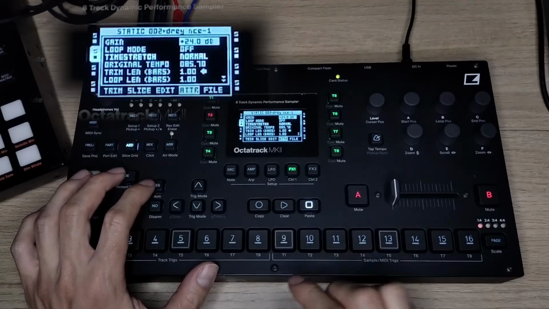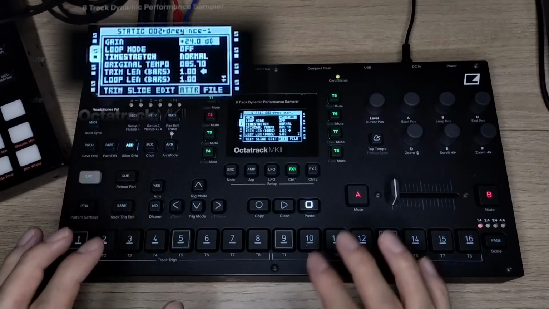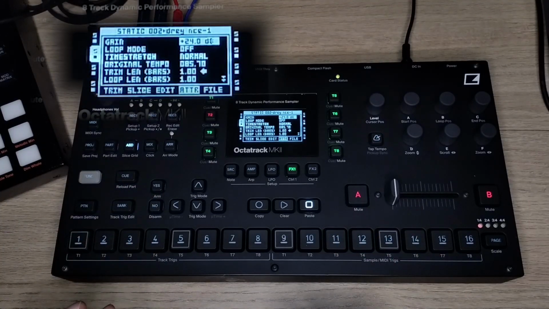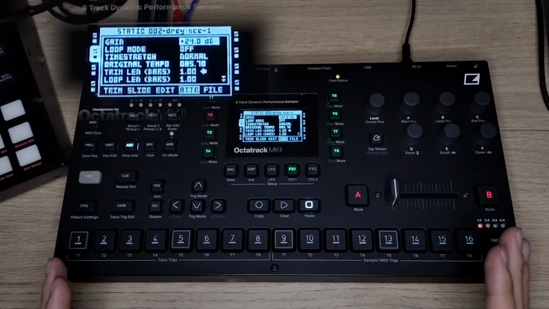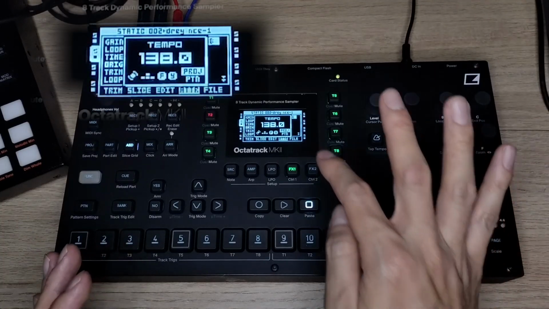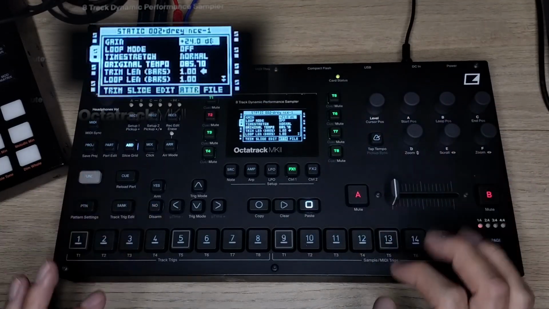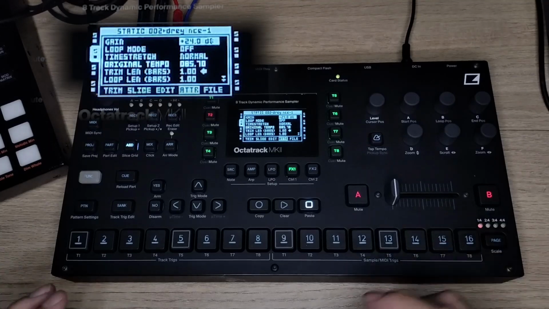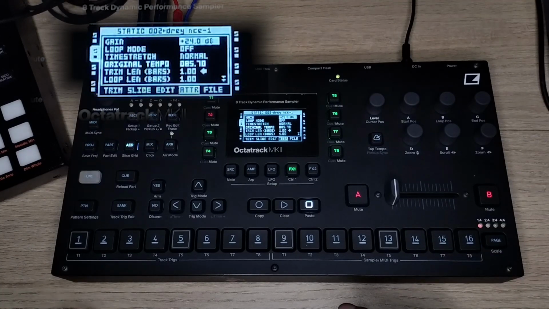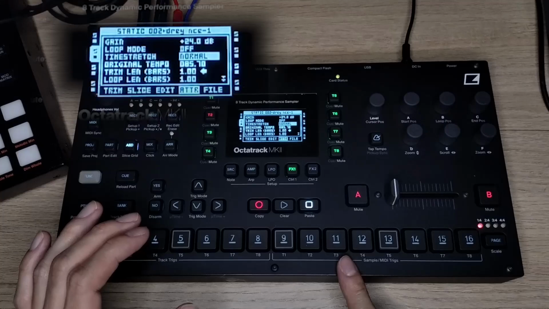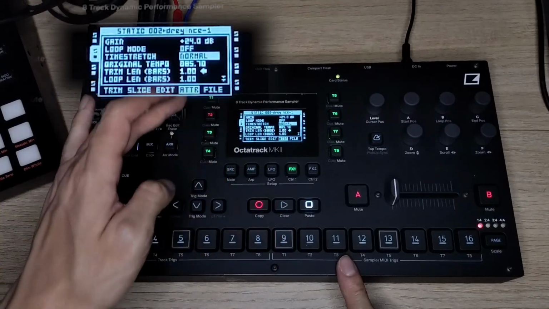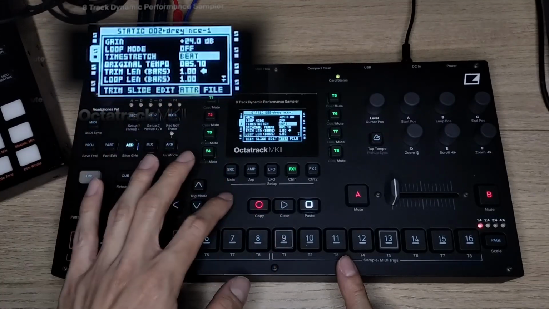So for making a loop, I will want this specific sample to loop in sync with the tempo we are doing at this point, which is 138. The way I usually do this is to put just the first trigger of the sample. It will trigger the sample. I will check that this time stretch setting is either normal or beat mode.